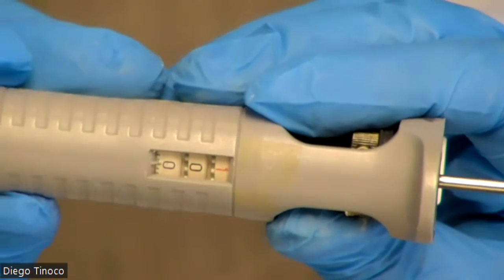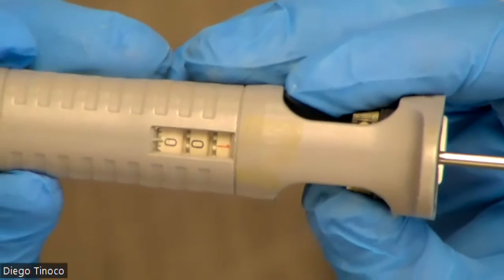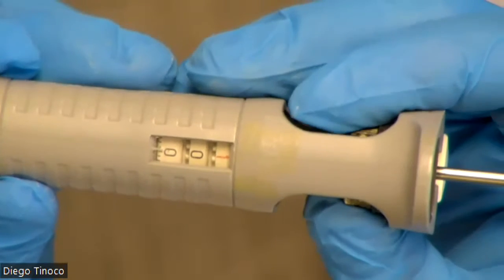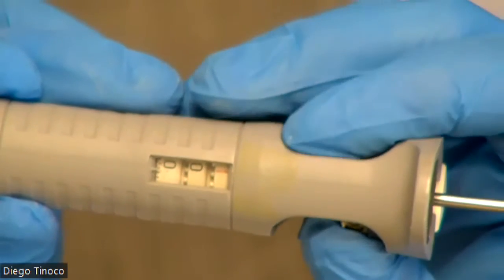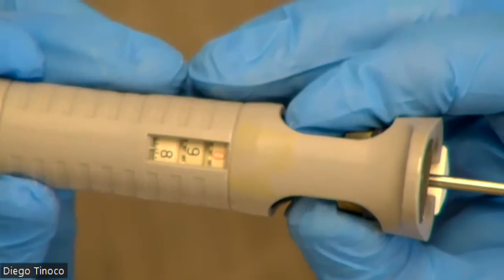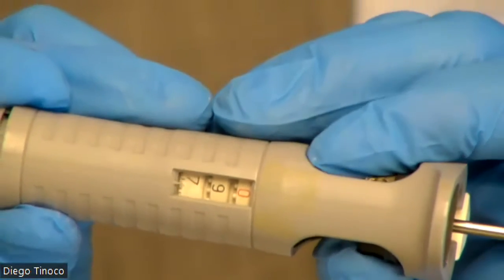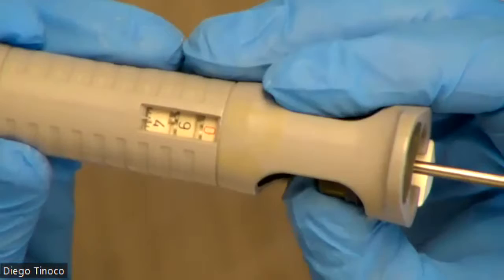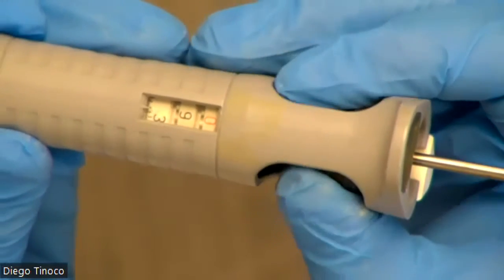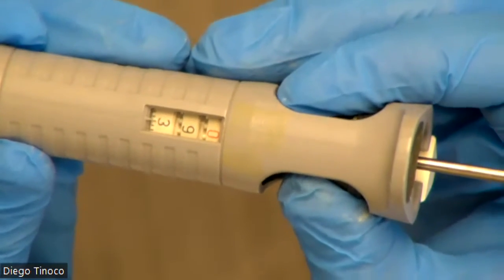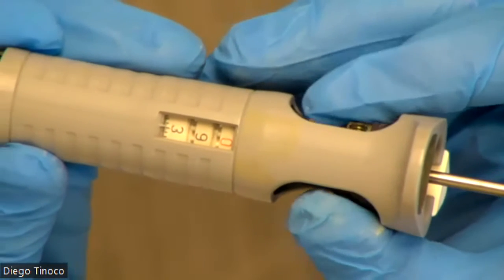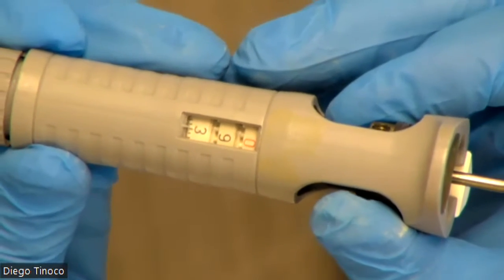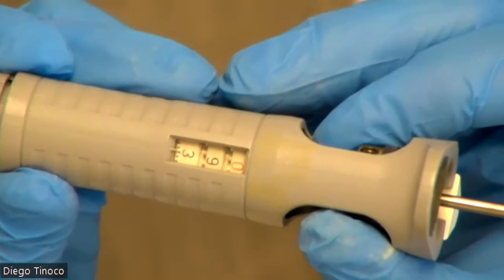Now that it's in frame, you can see that if I turn it one way, you can see how our volume changes. For this experiment, we wanted to read 1 milliliter. Right now, we set it below 1 milliliter.